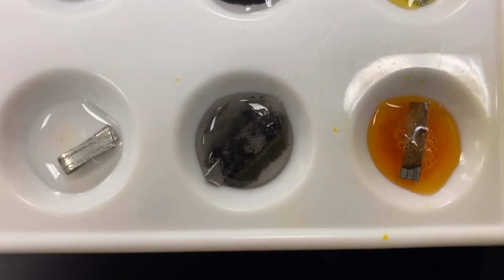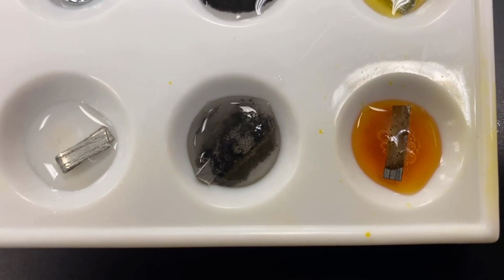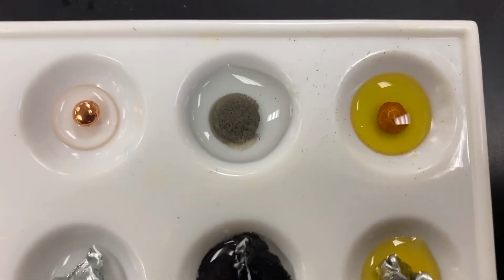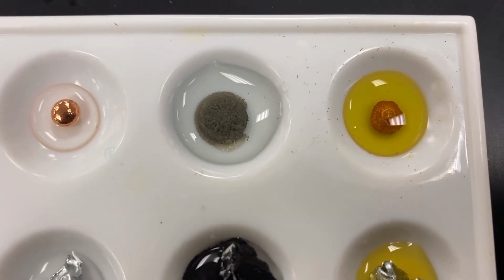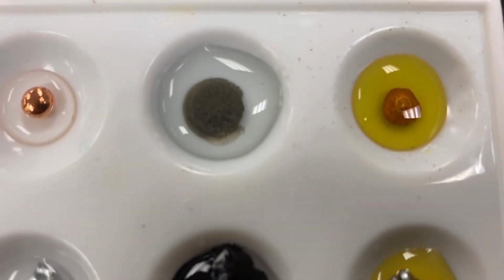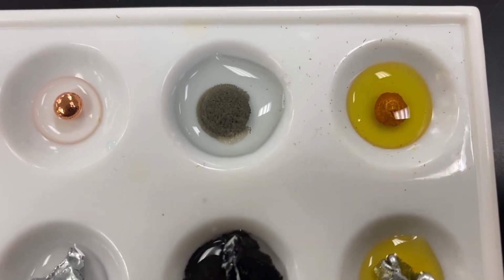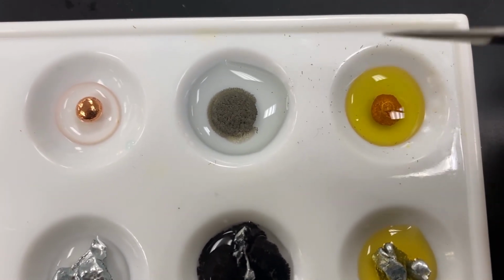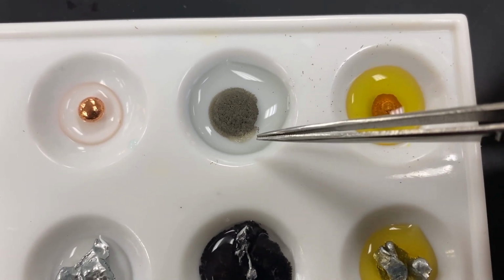I know this one kind of looks a little dirty, but it is a very pretty one. This one completely turned dark, and this one is pulling the silver out, so I hope you guys can kind of see in the video. If you look here towards the bottom, you will be able to see the silver itself.